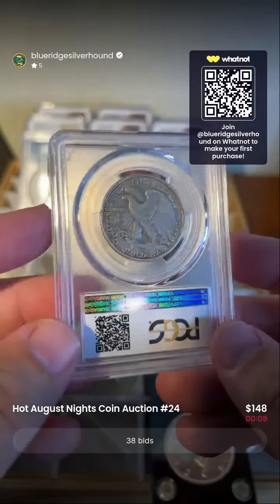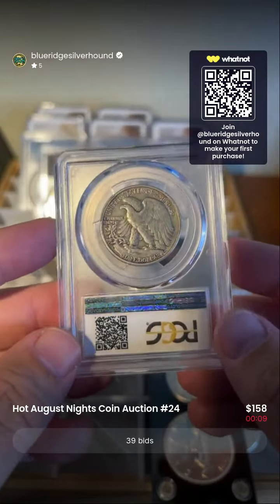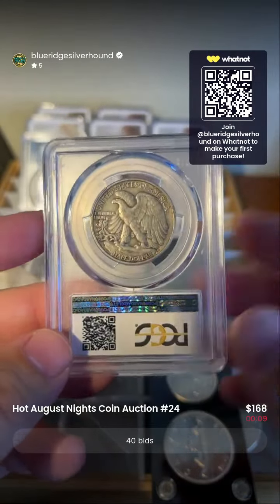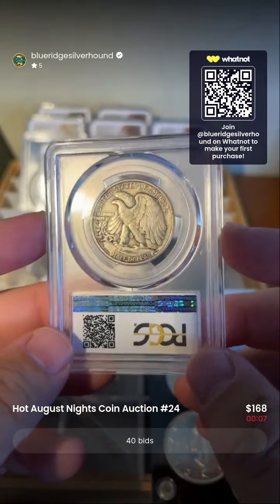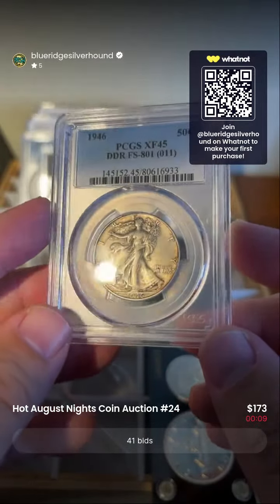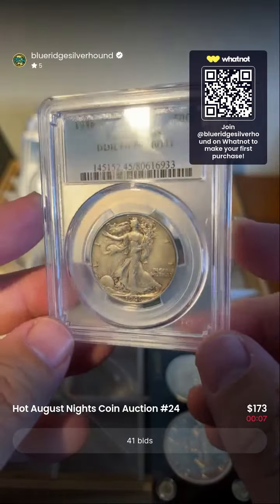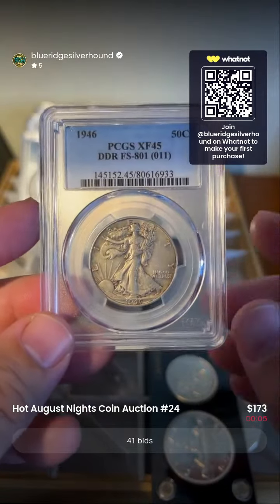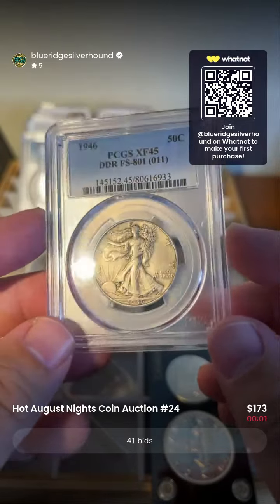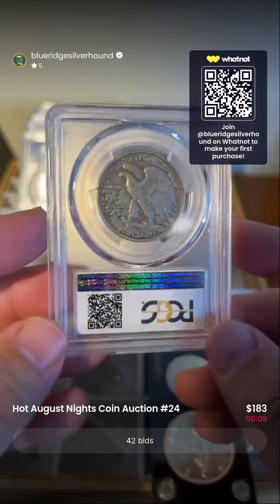It's so pretty. Because the detail at 45 is so robust on these things, you would have to go all the way down to like a VF20 or 25 before you begin to see the wear kind of consume the doubling on the reverse. But XF45, man, that is where it's at on these.